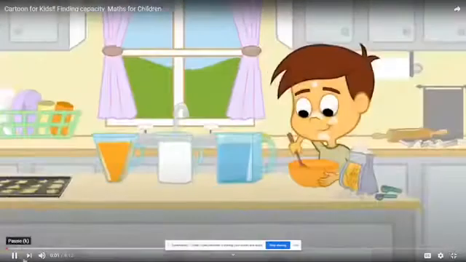So the first thing we're going to do is watch a short little video about a little boy who is using capacity to make snacks for his friends. And then when we're done, we are going to compare the capacities of some different containers that you find around your house.